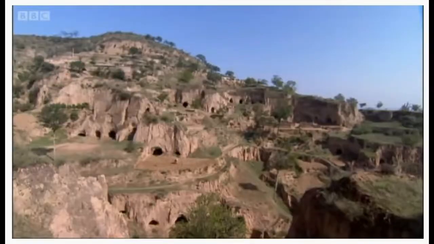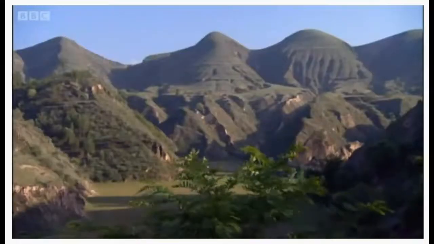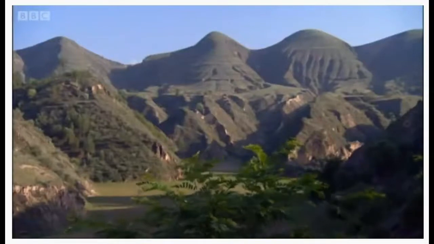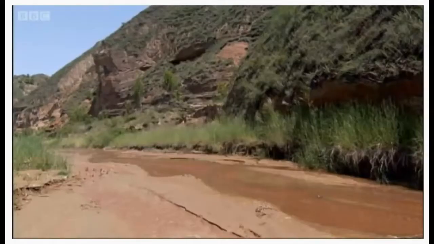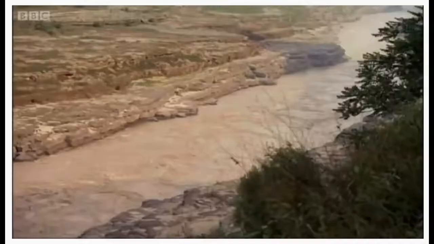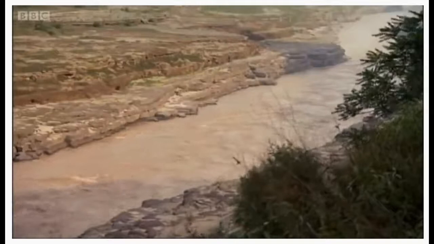As a result of centuries of farming, the landscape has become scarred with thousands of water-worn gullies. But this spectacular erosion has had an unexpected benefit. The streams which drain the gullies carry the fertile yellow soil into the plateau's major river, known to the Han people as the mother of Chinese civilization.